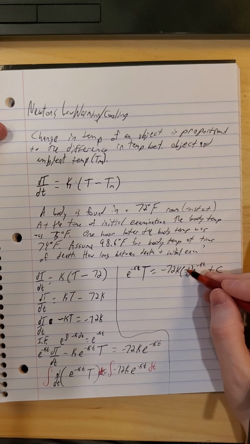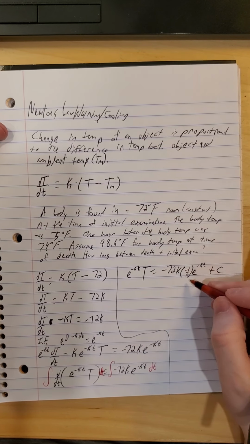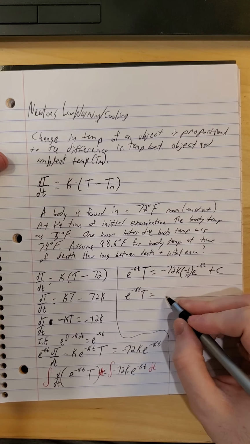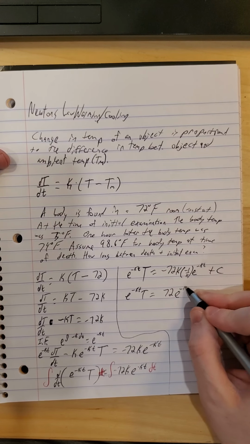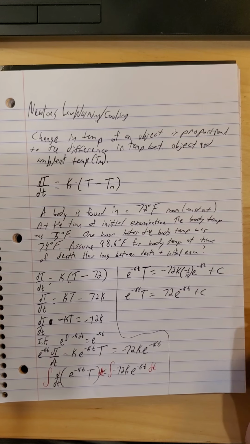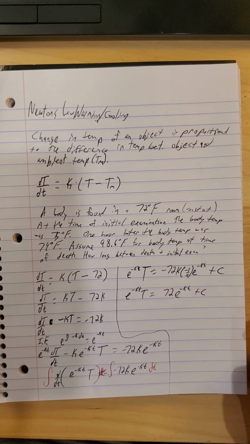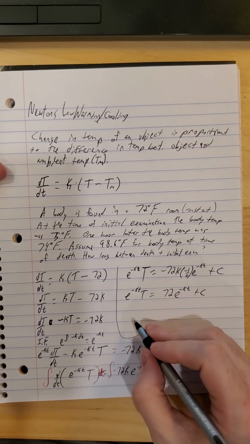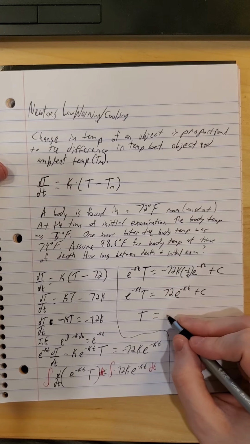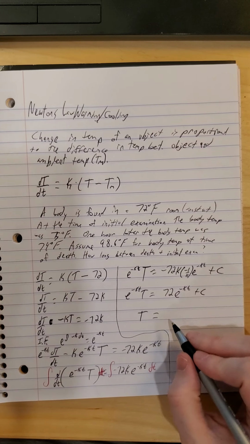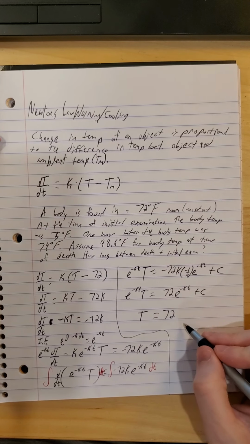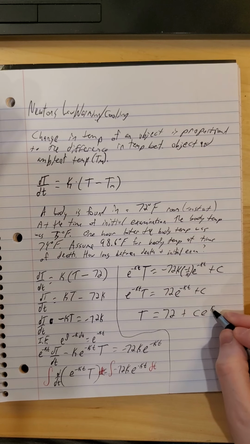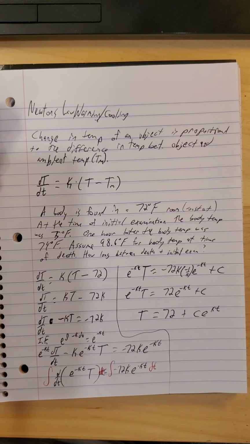The negative by negative will drop off, and the k over k will drop off. So we have e to the negative k little t big T is worth 72 e to the negative kt plus arbitrary constant c. All right, so next up, we want to get that temp by itself. So temp is worth, we'll multiply everything through by e to the positive kt, which drops that 72 to being by its lonesome. And then we have plus c e to the k times t power.